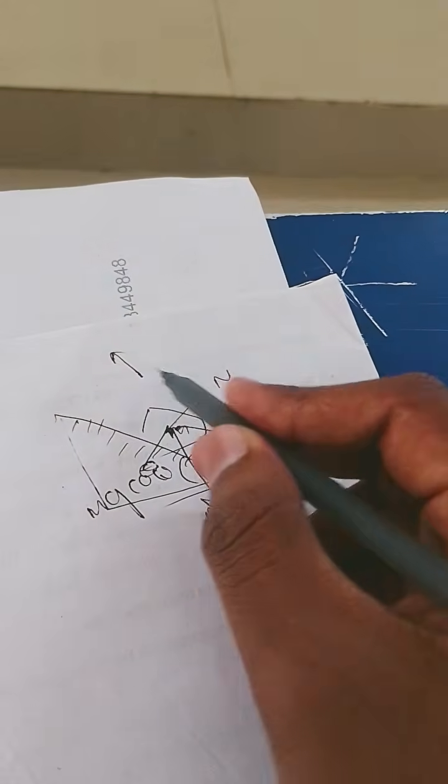We can split mg into two components: mg sin theta along the incline and mg cos theta perpendicular to it. Here mg cos theta can be written as N. If we assume a rough surface with mu k as the coefficient of friction, and the block is moving upward, mg sin theta acts downward as usual, but frictional force always acts opposite to the motion. As the block is moving upward, the frictional force also acts downward.